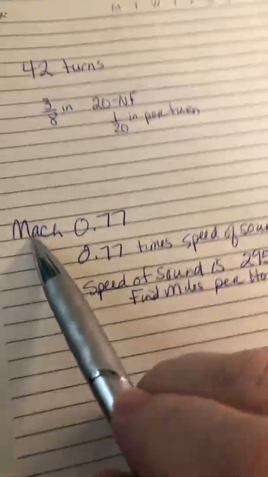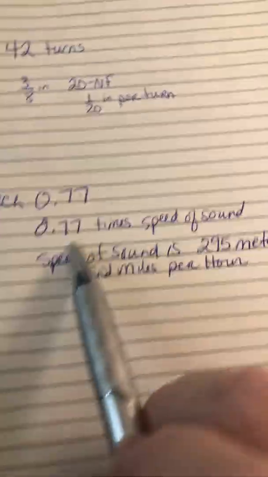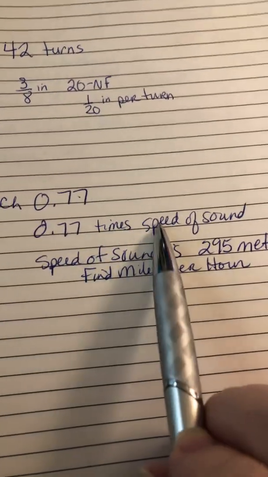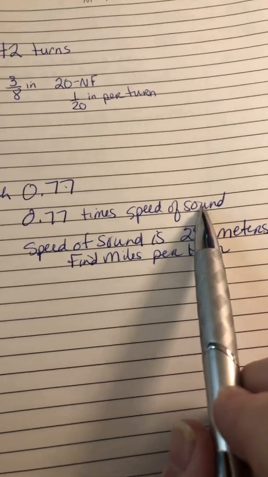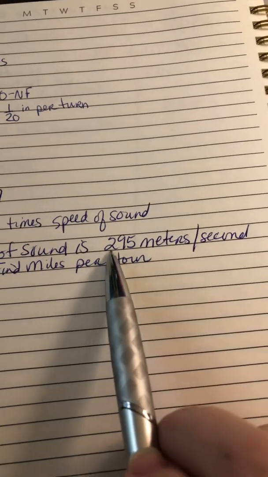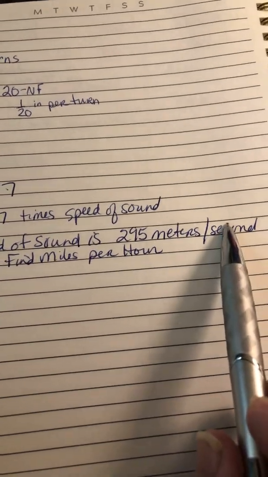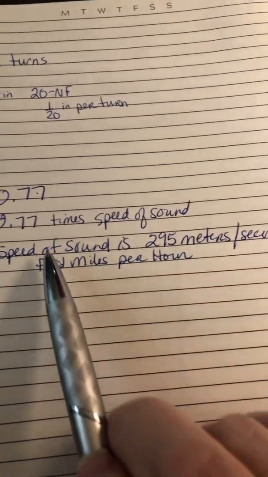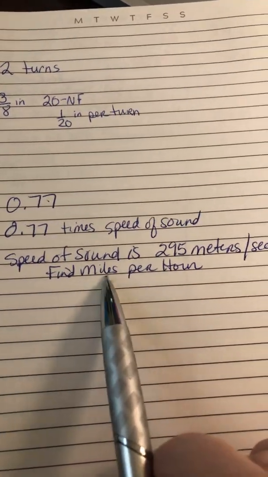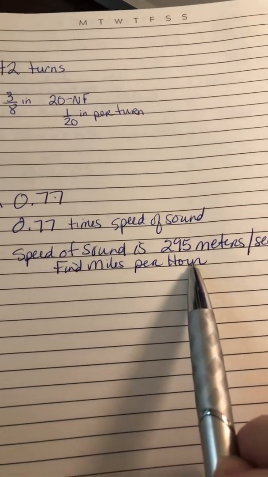Okay, Mach 0.77. 0.77 times the speed of sound is what that means. Well, the speed of sound is 295 meters per second. And they wanted to know what this is in miles per hour.